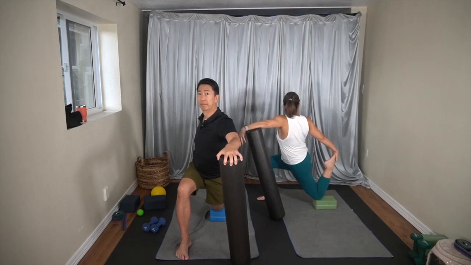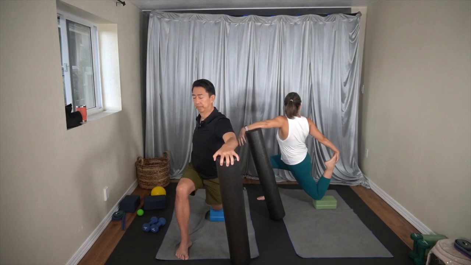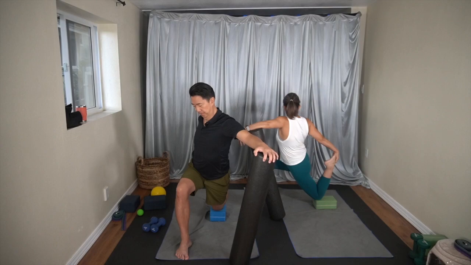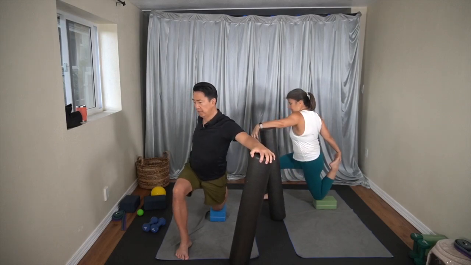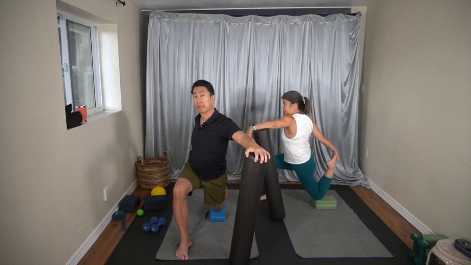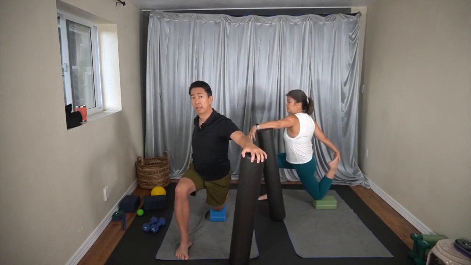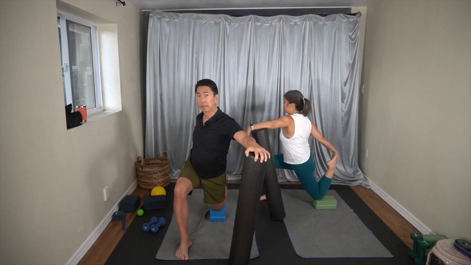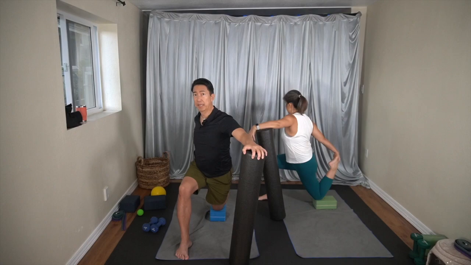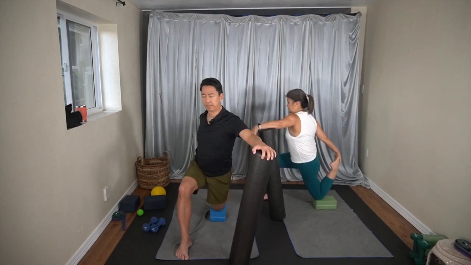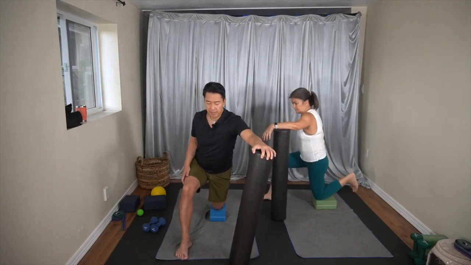Smiles are up. Keep breathing. Just lean forward more and hips side to side. Look for asymmetries, because we're seeking balance. 10. Okay, good. Release that leg back behind you.